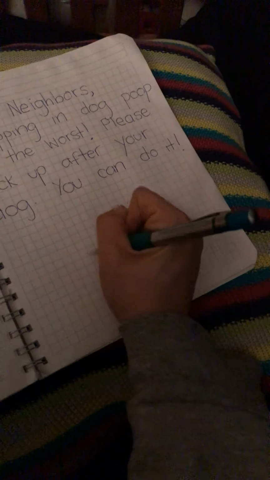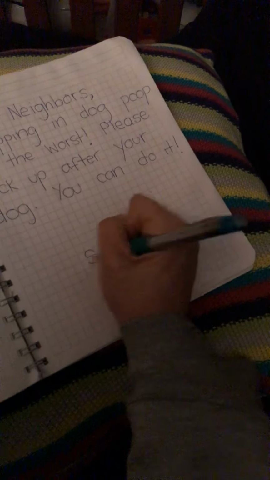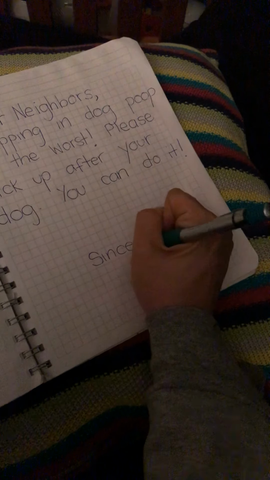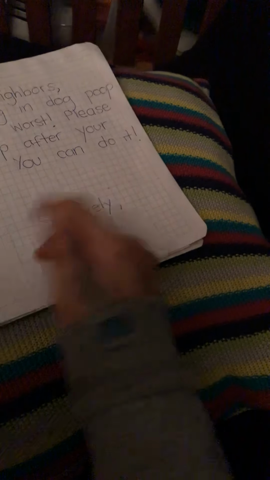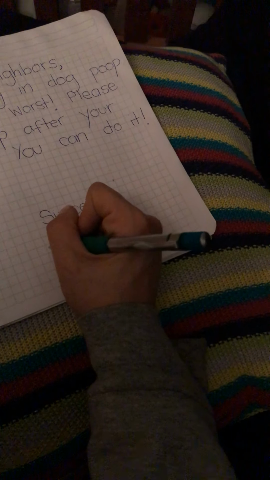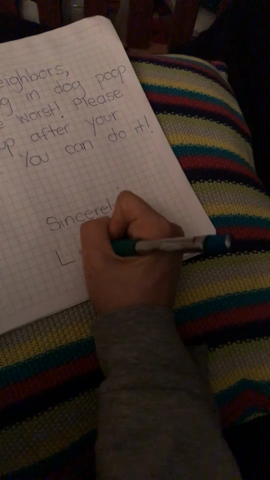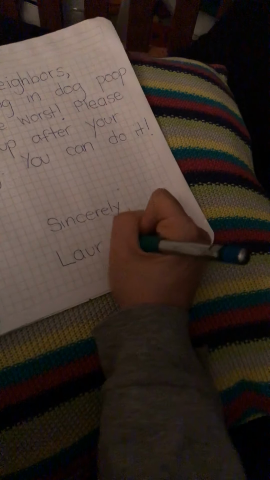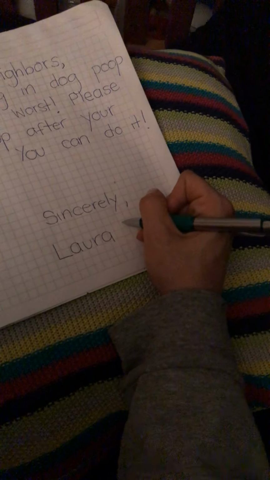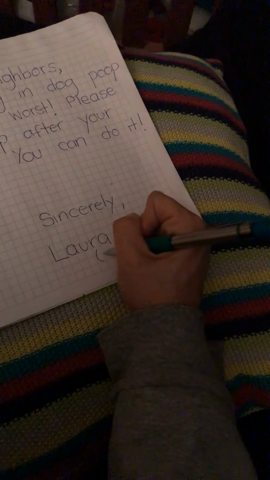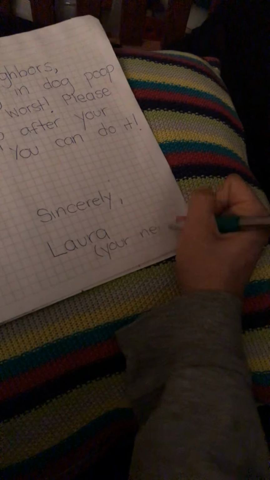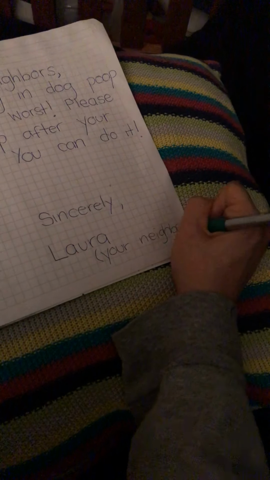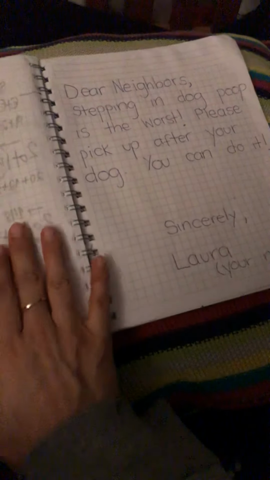So I remember that I'm going to put a capital letter in my closing. Sincerely. Sincerely, and maybe I can play around with putting that funny mark here, comma, that I've seen. Sincerely, and I'm going to put my name starts with a capital letter, Laura. And maybe I'm just going to put in parentheses, just kind of like a side note, your neighbor, so they know who I am. Neighbor. Okay, perfect.